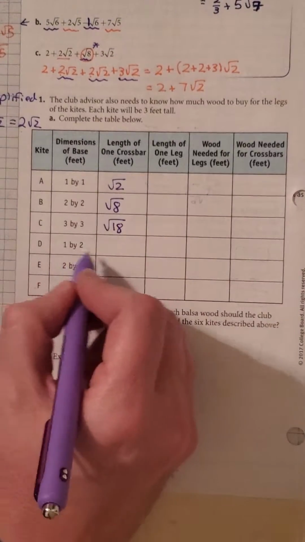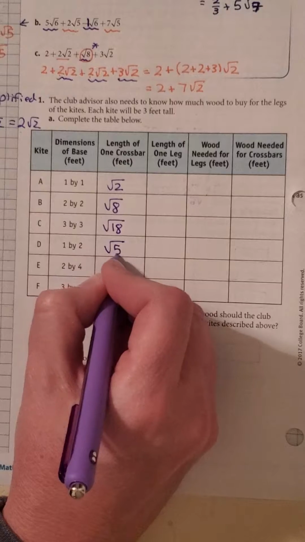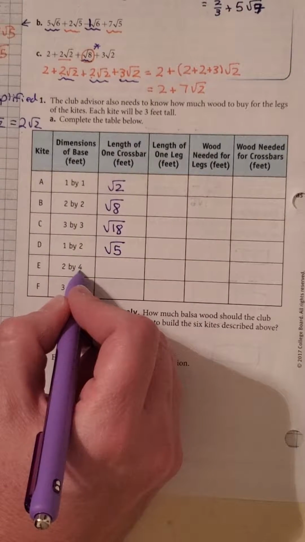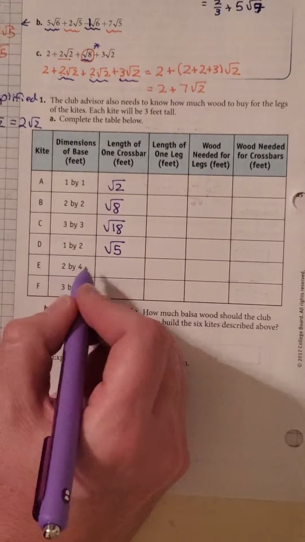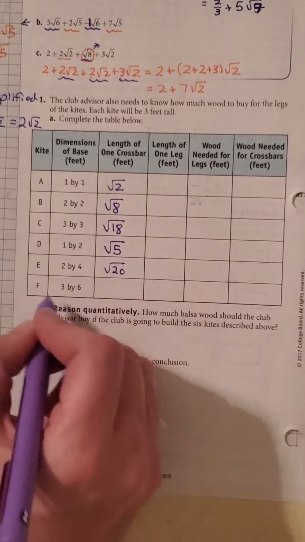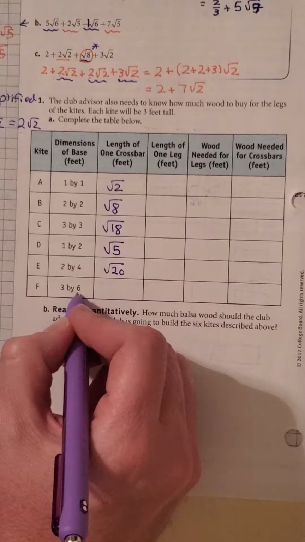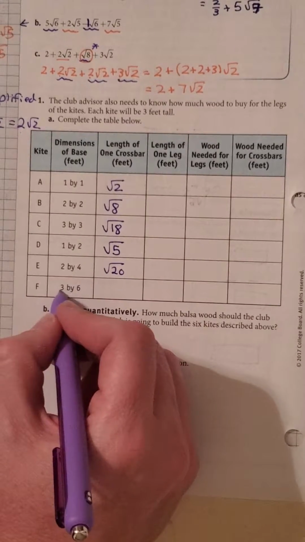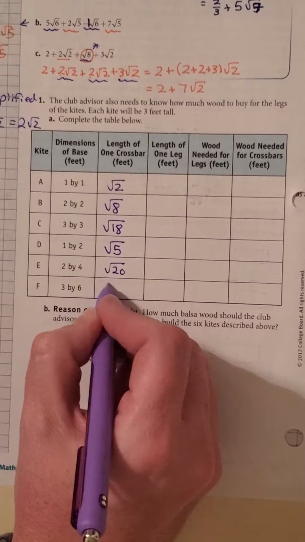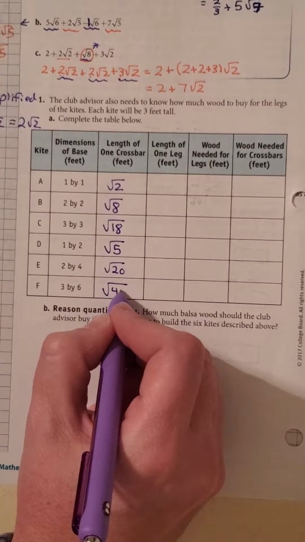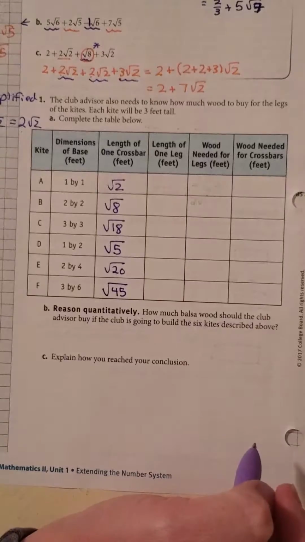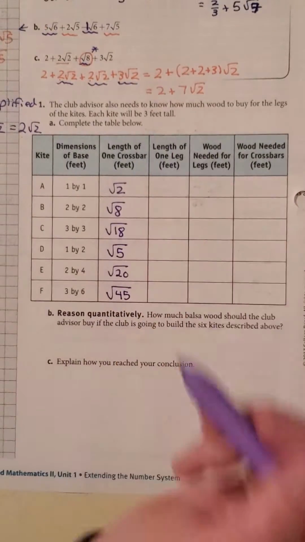When we had a 1 by 2, it was the square root of 5. A 2 by 4 was the square root of 4 plus 16 is 20. And a 3 by 6 was the square root of 36 plus 9, which would be the square root of 45. Okay, and recall we got those using the Pythagorean theorem.